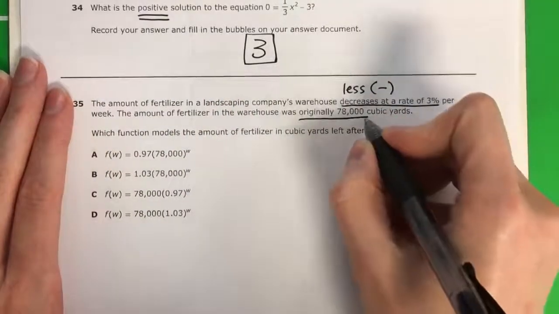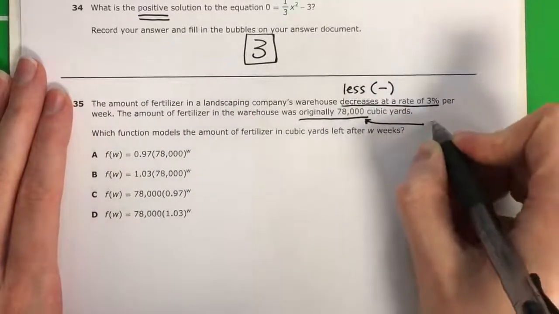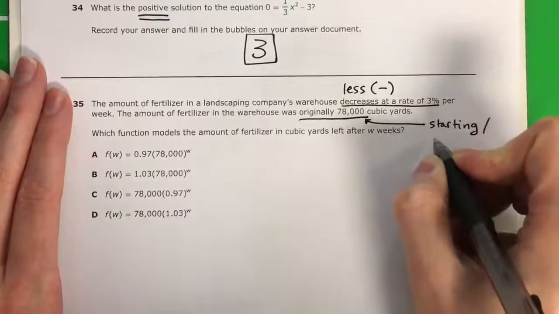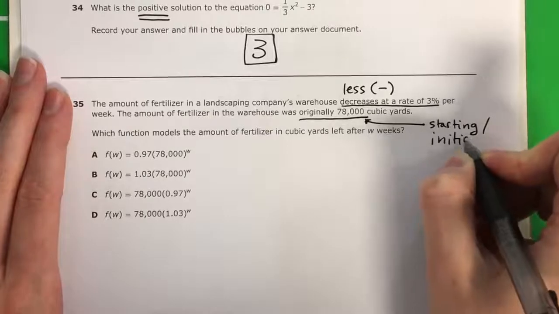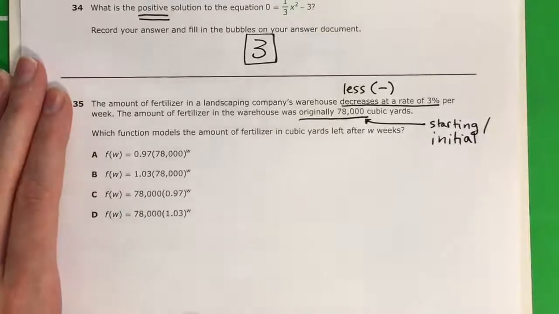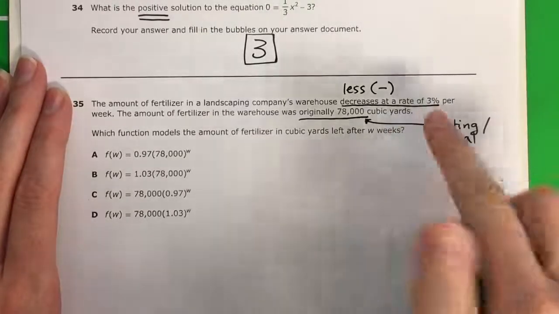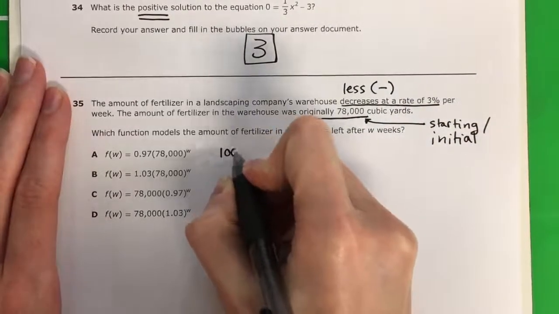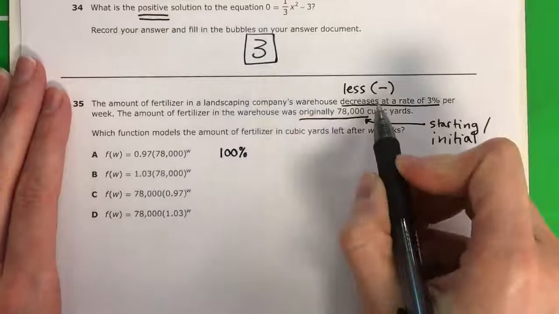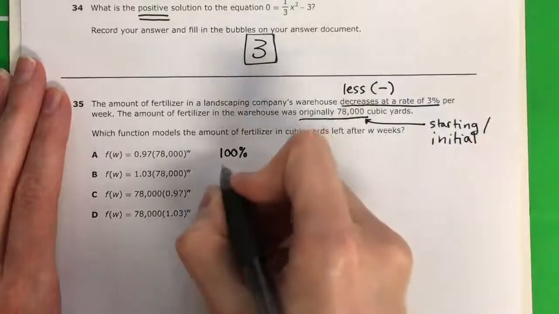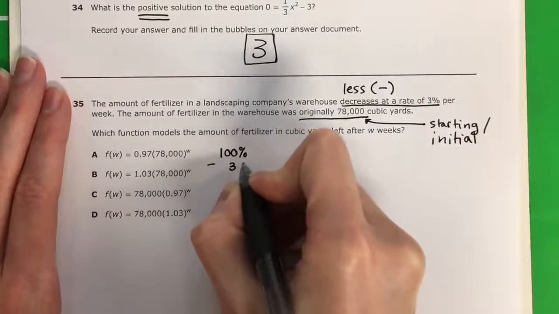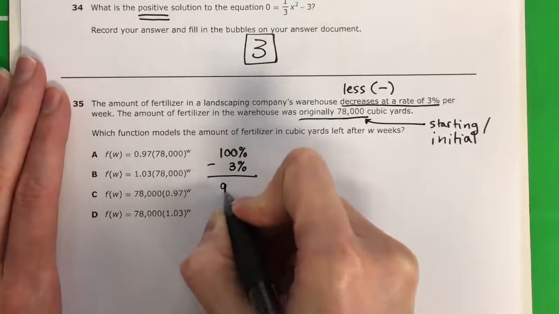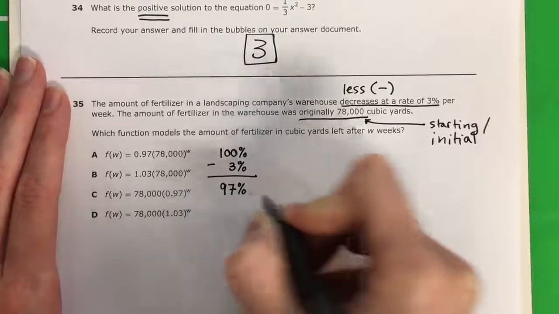So, let me just go ahead and write here. That is starting, or in other words, initial. Okay, so basically I have a percent. It's decreasing by 3%. So everything starts at 100%, and I'm decreasing by 3. So 100% minus 3%. So 100 minus 3, that is 97%.